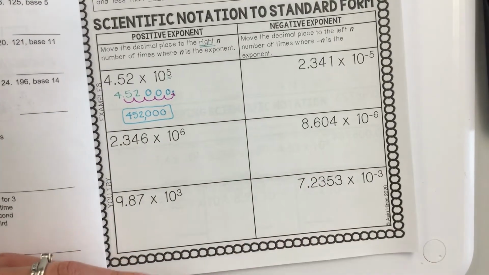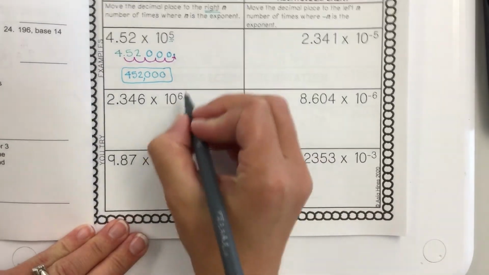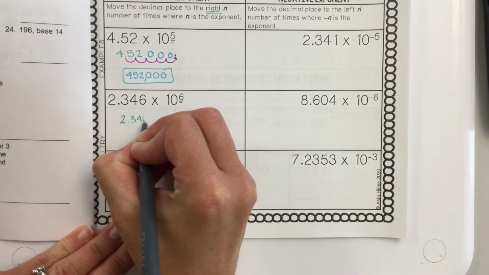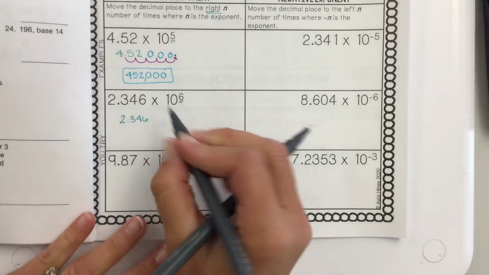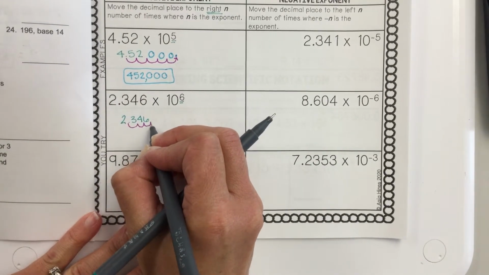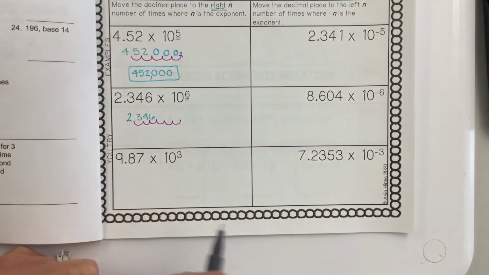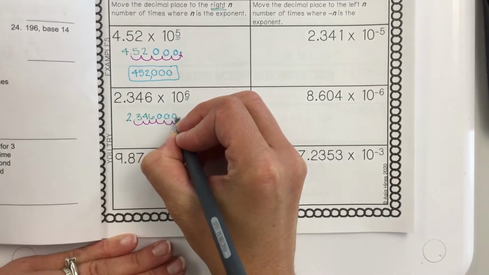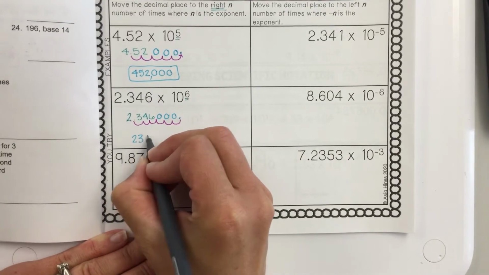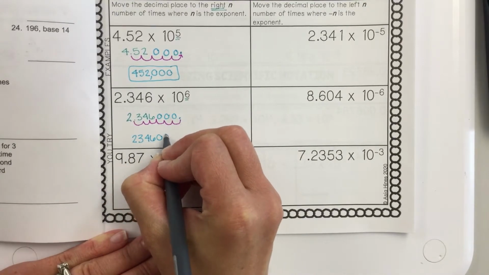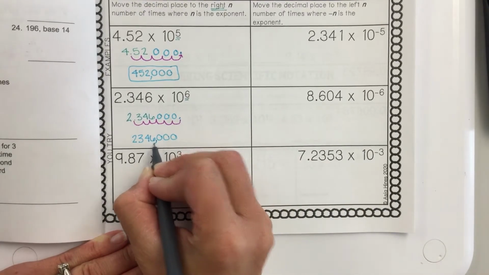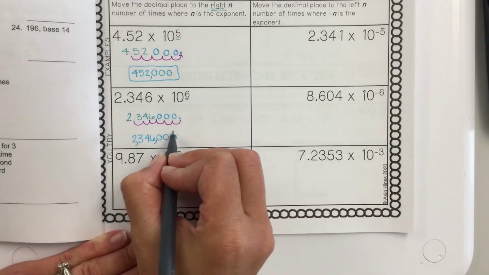Okay, so let's try it again. We're going to move it to the right 6 times. So if I start with 2.346, I'm going to go to the right 6 times. 1, 2, 3, 4, 5, 6. You've got to fill in the zeros. My new decimal point's right here. 1, 2, 3. So 2, 3, 4, 6, 0, 0, 0. Remember, every 3 digits going to the left, you throw a comma in there. Helps us judge what that number looks like.